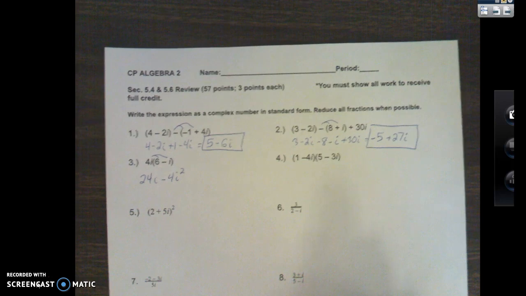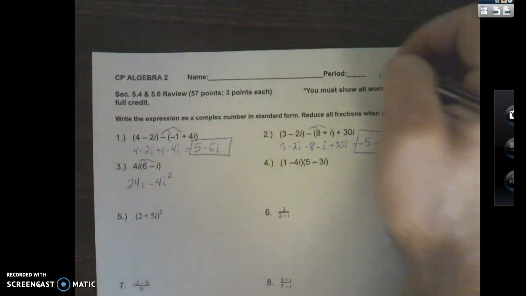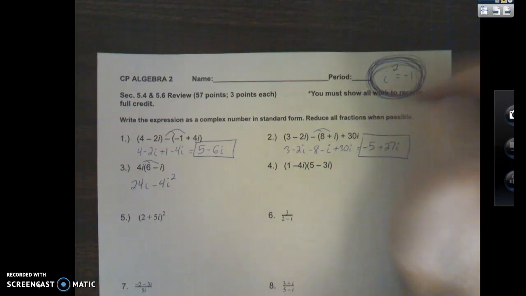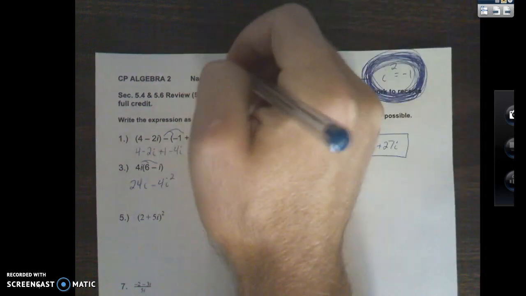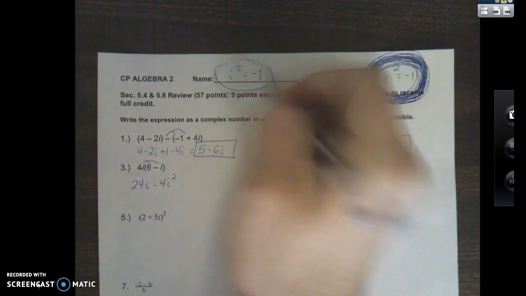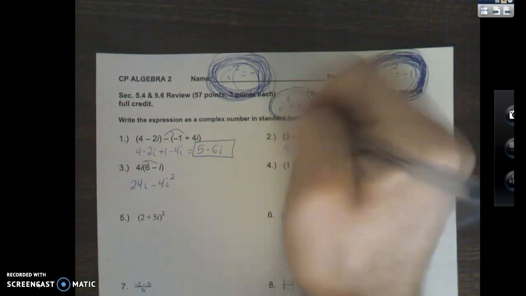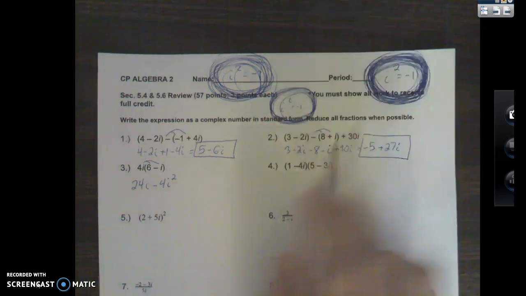Very good. Now, I don't know if you guys know this or not, but i squared is kind of important, because i squared equals negative 1. Maybe you've heard of it before, maybe you didn't, but if you didn't, you might want to know it. It's super important. How important is it, you might ask? Well, you might want to remember it, because if you don't, you might be in trouble. I'm just saying, I do love a good running joke. Make sure you know that one.